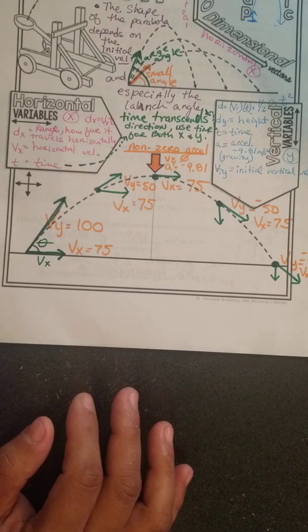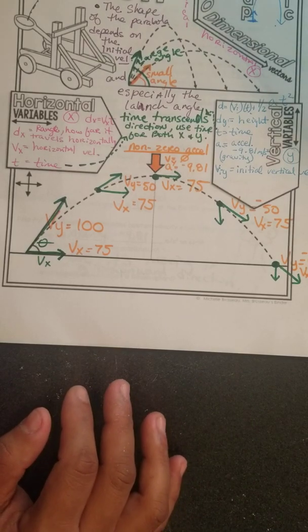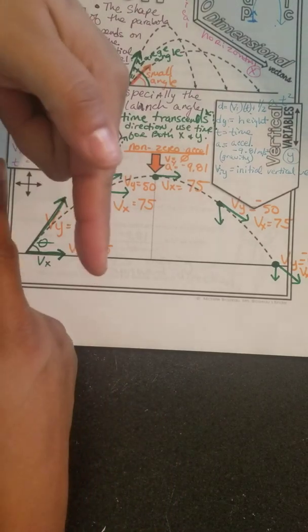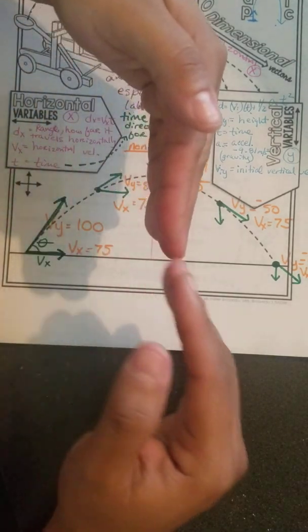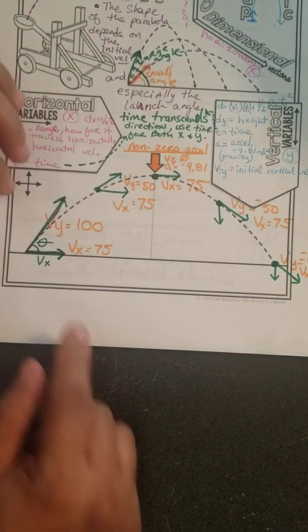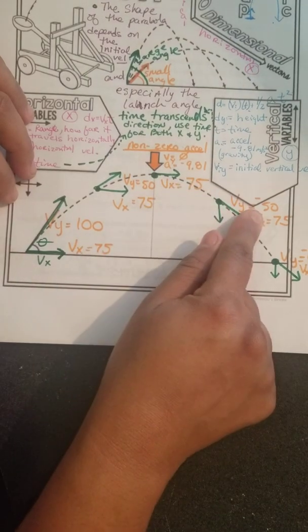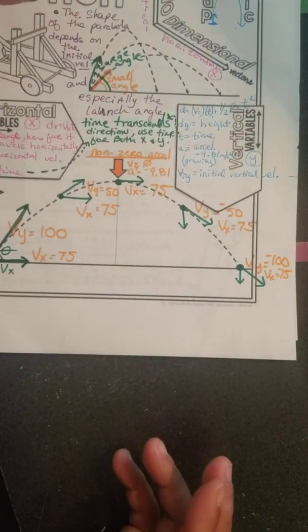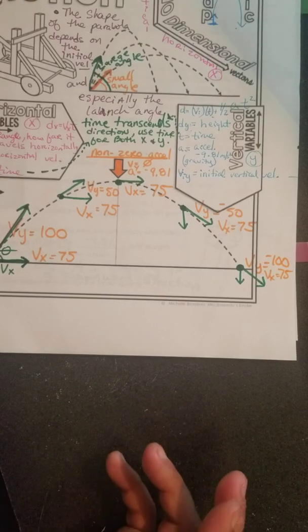The velocity vertically will change. Why? Because now we have vectors that are in opposite directions on this half, or over here, vectors that are in the same direction. That's the reason why the number here changes. Again, that negative 50 and the negative 100 does not mean numerical value. It is only going to mean direction.